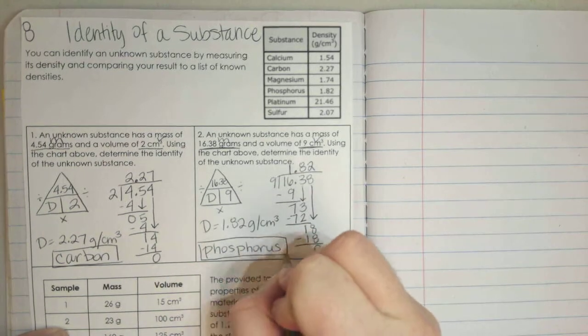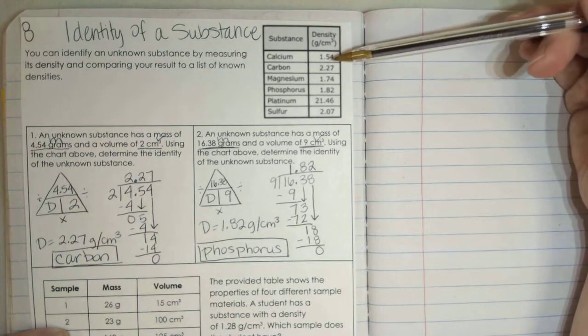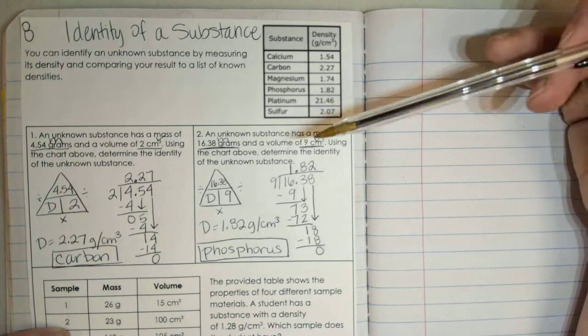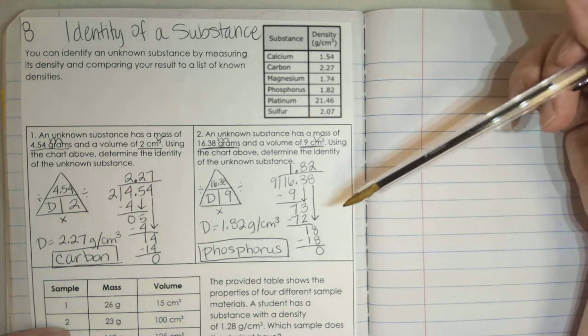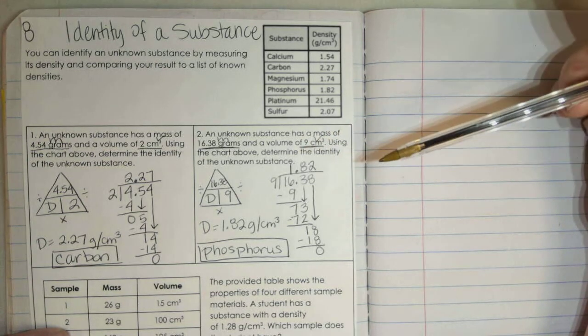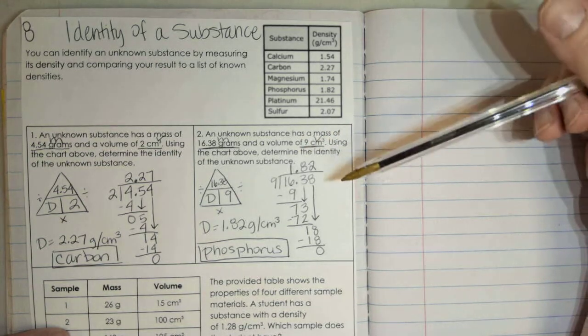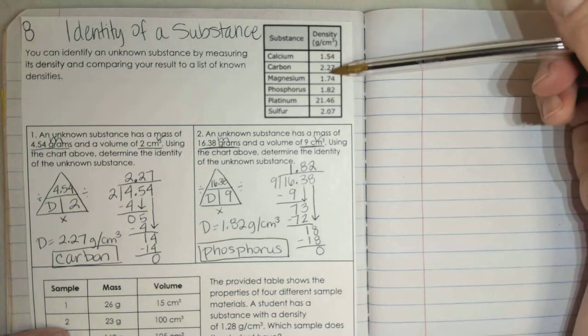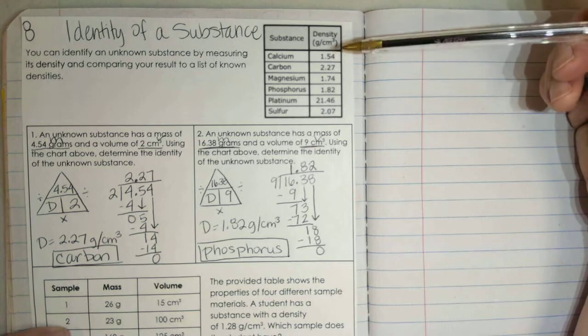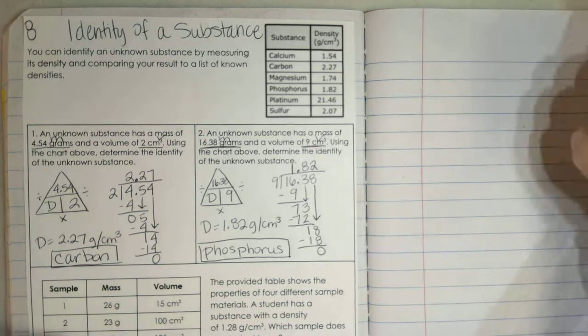Now, if you were working out a problem like this and you came up with an answer that was not on the chart that was given, then it's most likely that we made a mistake somewhere in the math. So if you get that on a test or on a quiz, my suggestion is start over, find another scratch piece of paper, do the math again, because this has got to be one of the answers. Okay, so be sure you're checking your work by finding it in the chart. All right?